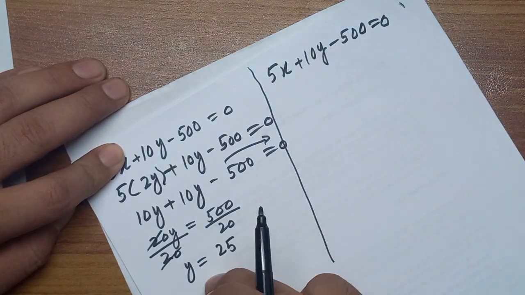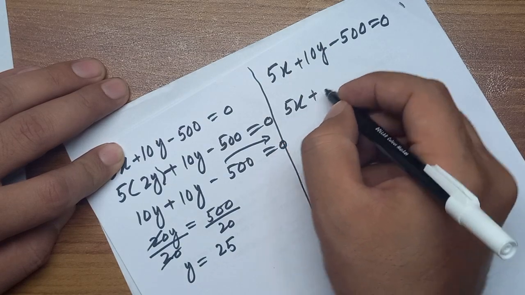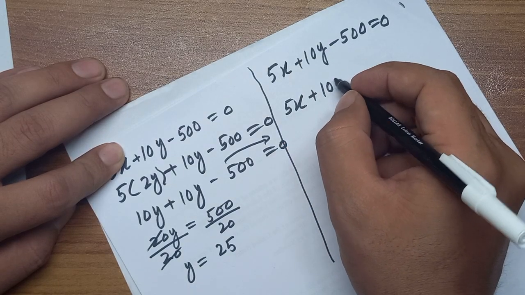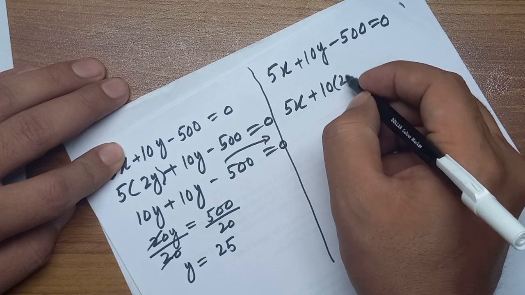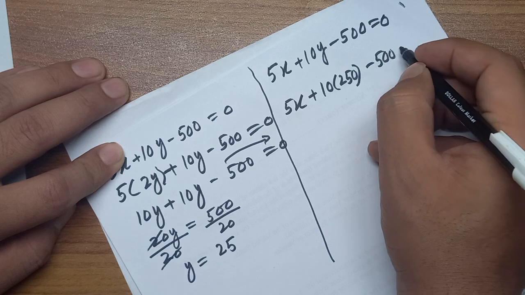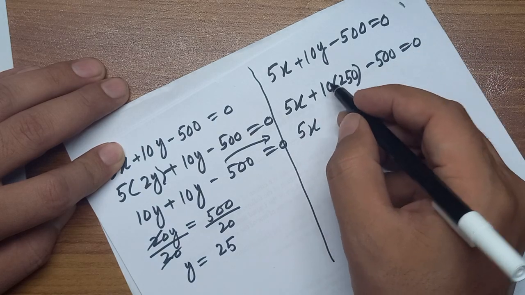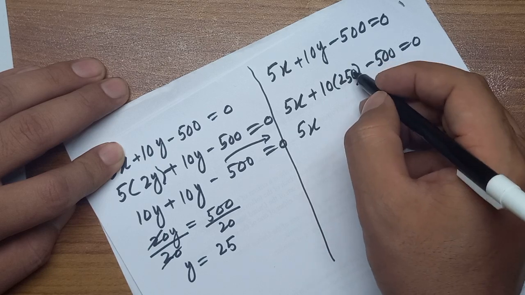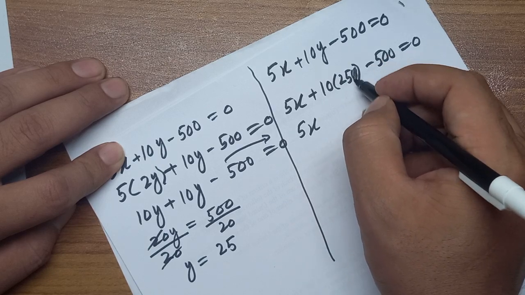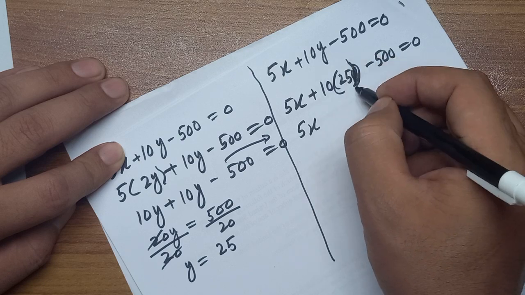So I will put the value of y. So 5x plus 10, instead of y I will write the value of y, minus 500 is equal to 0. We have 5x. The value of y is 25.